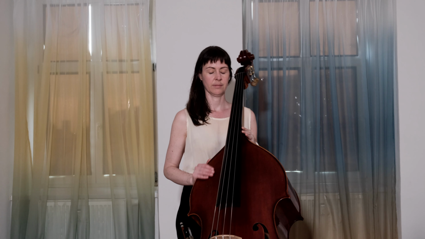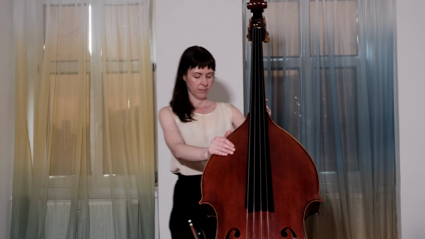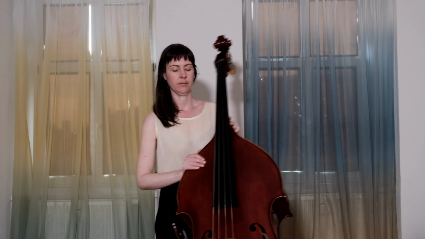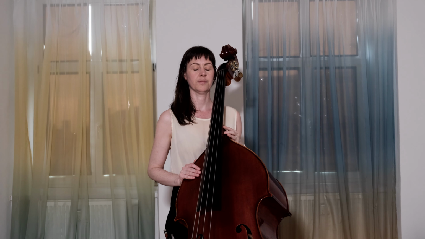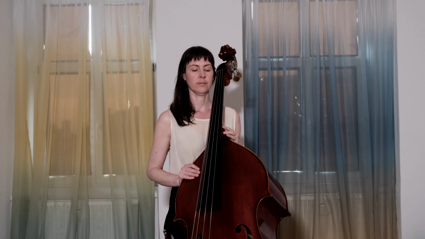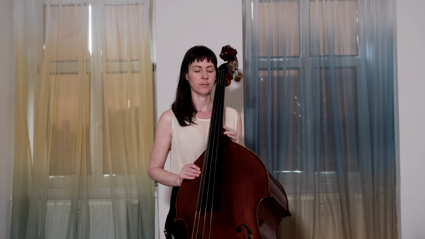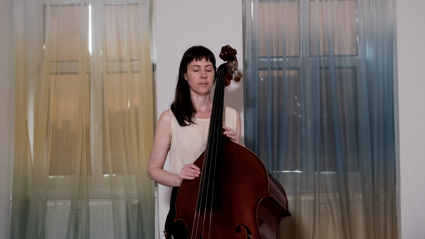So let's just take a few moments now to prepare the body and the mind for practice. Make your space comfortable. Take out your instrument and any books or music you need for your practice. And then when you're ready, coming to a place of stillness, either sitting or standing, maybe with your instrument.